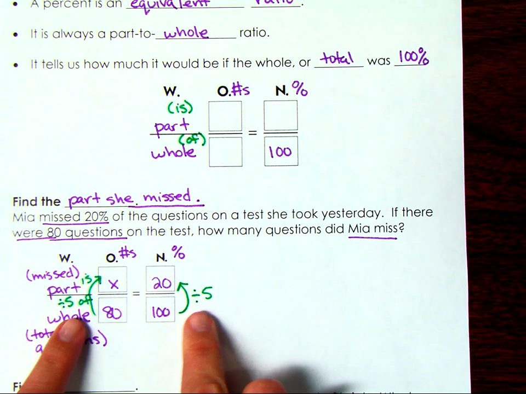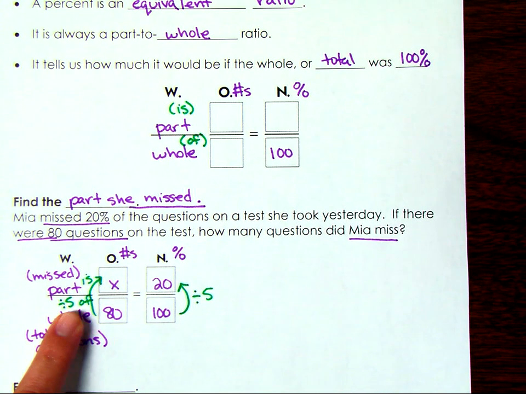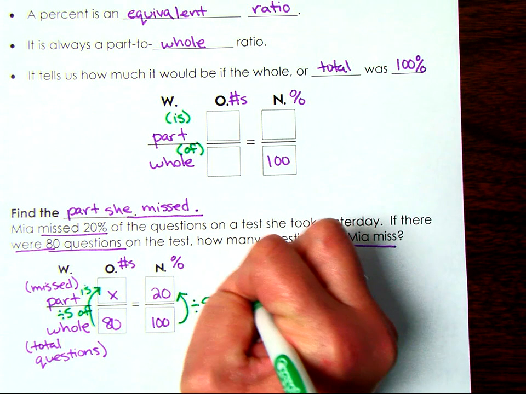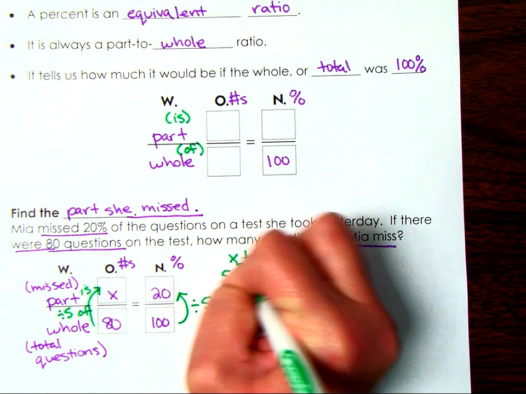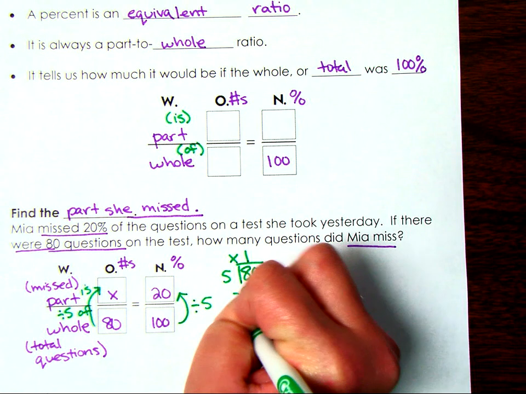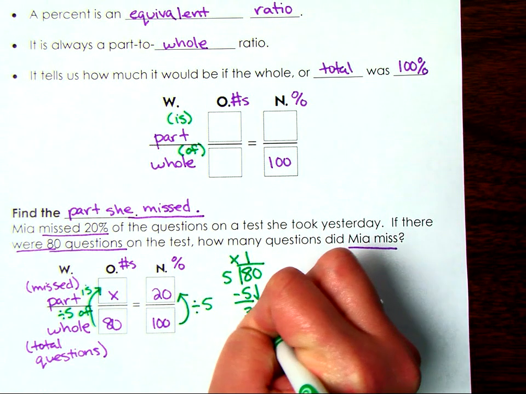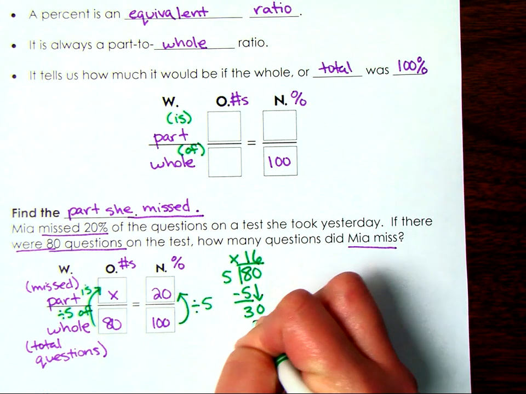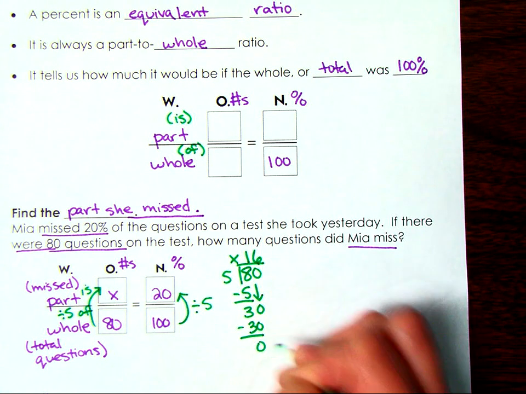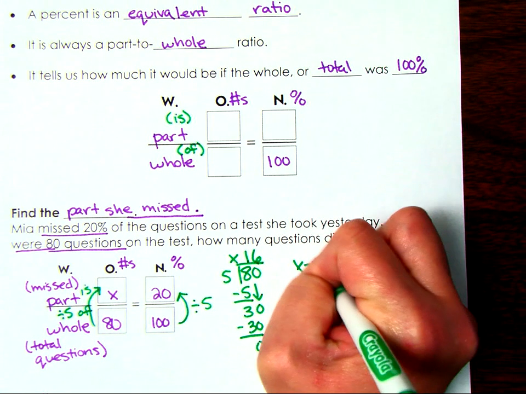So we have a within factor of change of 5. So I can say 80 divided by 5. 5 times 1 is 5. Subtract, bring down. 5 times 6 is 30. So we know that x represents 16.